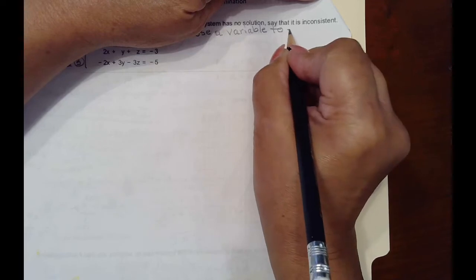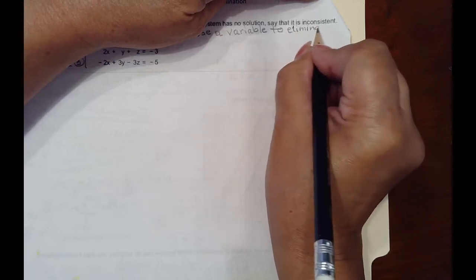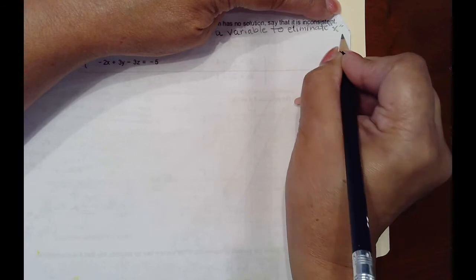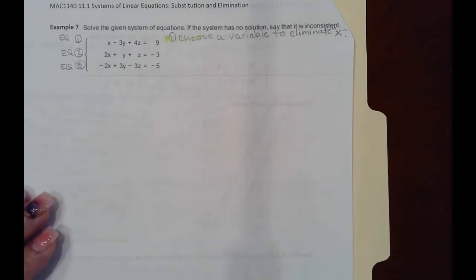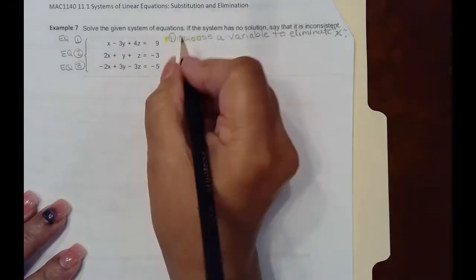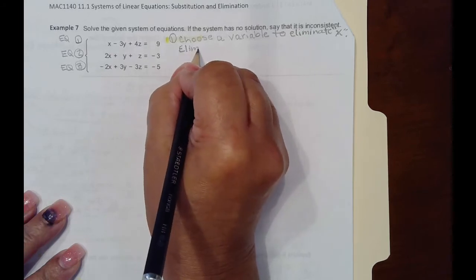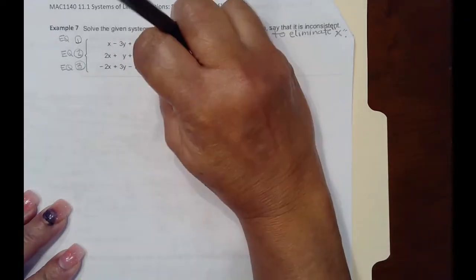And my choice is that I'm going to try and get rid of x. Okay, then after that, once you decide what you're going to go for, I'm going to eliminate the chosen variable.